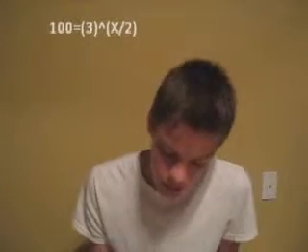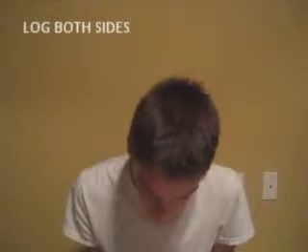So 100 equals 3 to the x over 2. So after this, you log both sides, which we've already learned. So log base whatever of 100 equals log base whatever of 3 to the x over 2. And we learned that you can move the x over 2 to the front. So your equation would look like that.